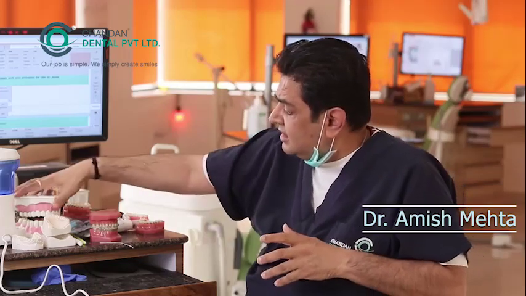For gum problems, usually you need to see a periodontist who specializes in the treatment of gum diseases, where the gums are swollen or bleeding, or if there are pockets, and if there is a disease between the joint of the tooth and the bone, which is known as periodontitis. The periodontist or your general dentist would perform periodontal surgeries to make the gums and the teeth stronger.